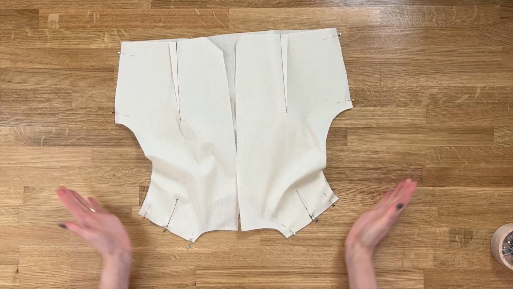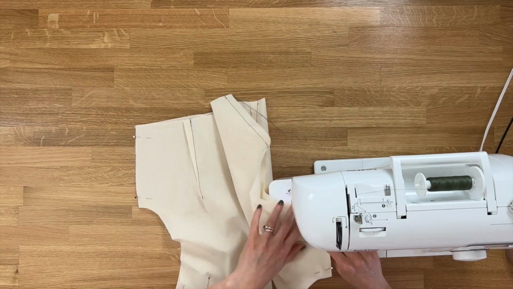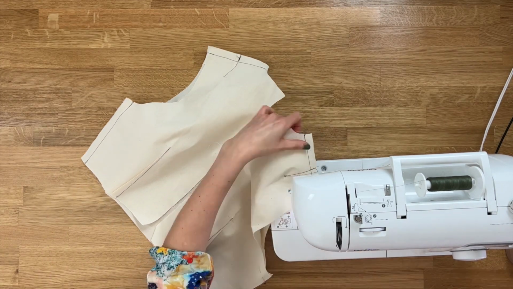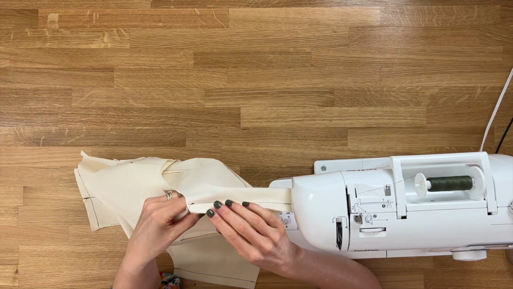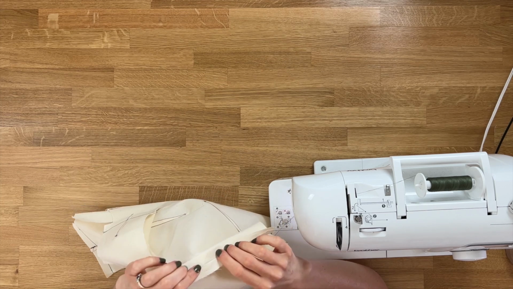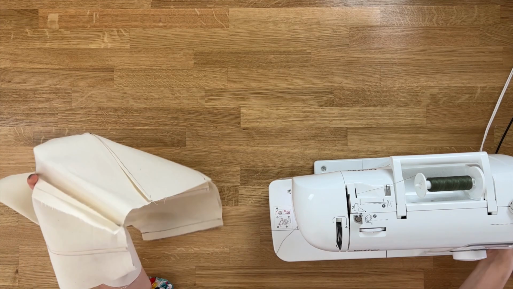Now that we've done that, we're going to sew all 4 seams using a 1.5 centimetre seam allowance. Brilliant. Once you have finished sewing all those seams, you can then just press them open, all 4 of them, and then we're going to go and try it on.